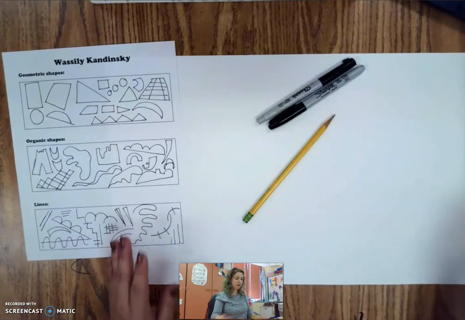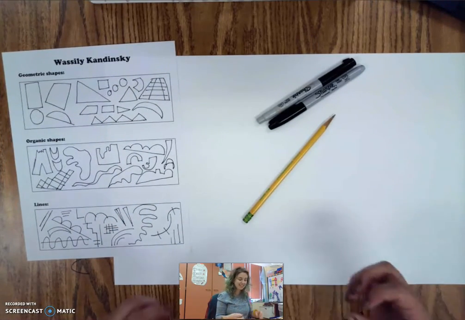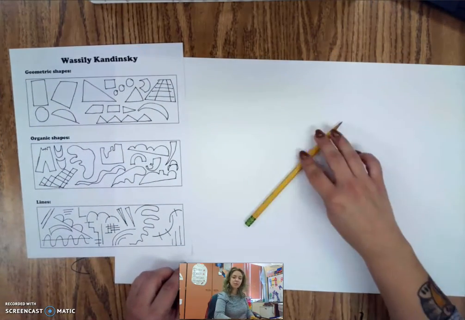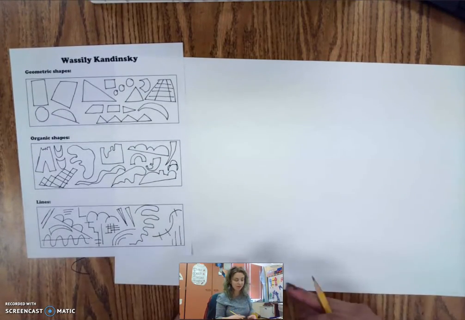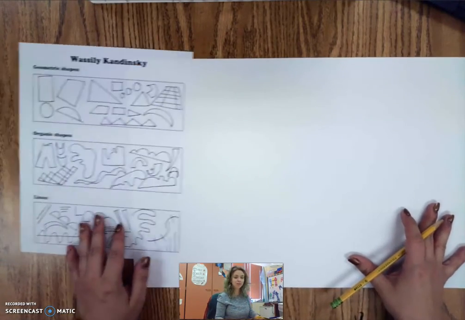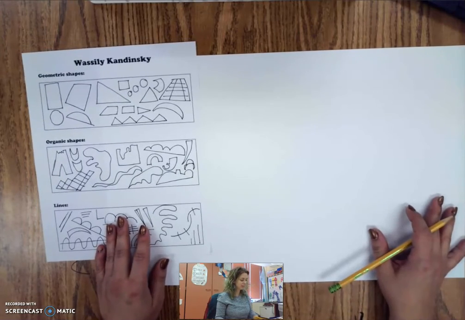So what we're going to do is we're going to try to pick 6 from each of these and make them kind of different sizes as well. And you can have them overlapping as well. So they don't have to be all separate. You kind of want them interacting with each other and overlapping. So I'm going to look at this and I'm going to start.